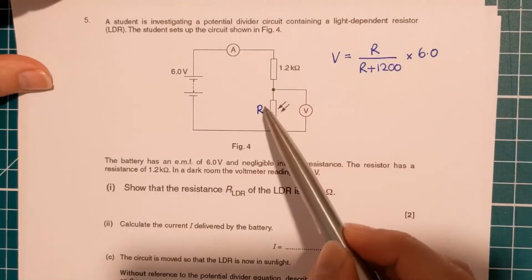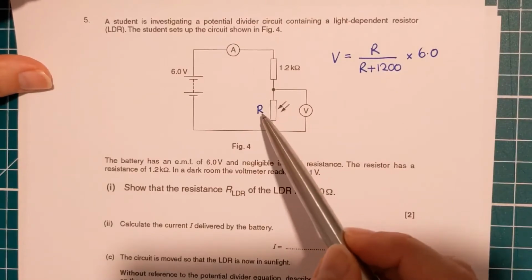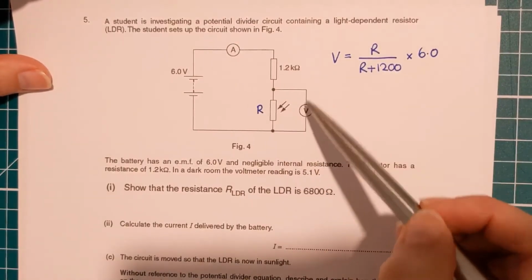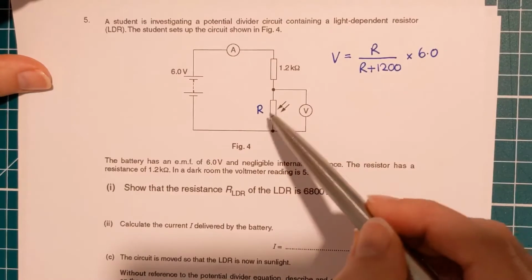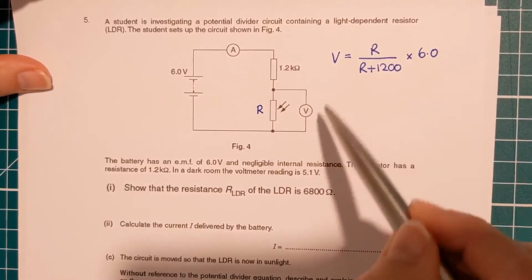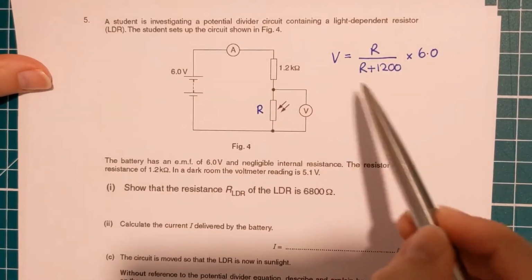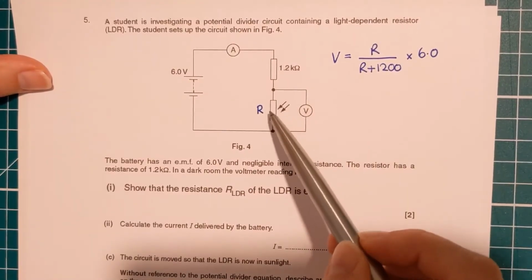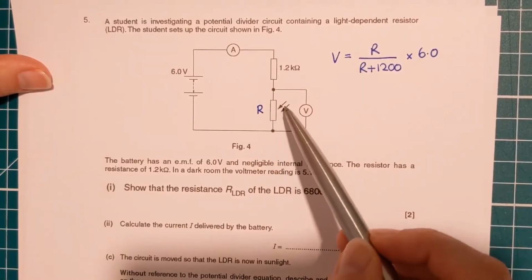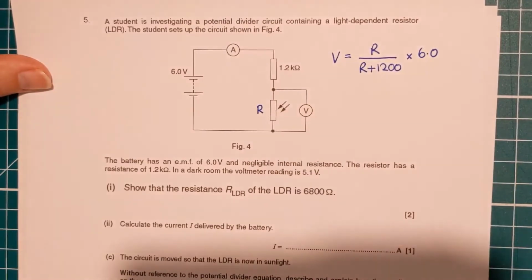So if R changes, if the resistance of this changes, then the voltmeter reading is going to change as well, and the voltage available to a little sub-circuit that you put there would also change. And this allows you to have things happen when the light level changes or when the temperature changes.